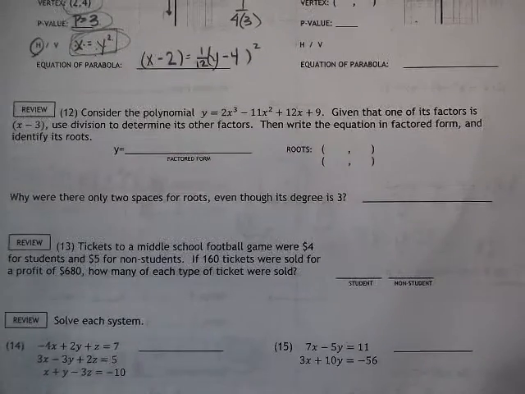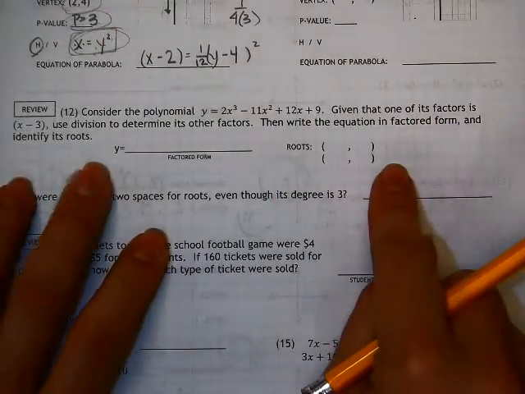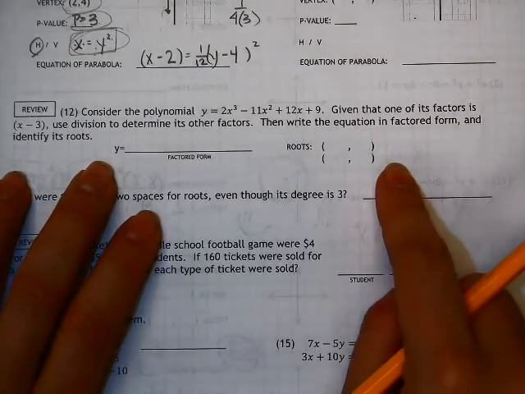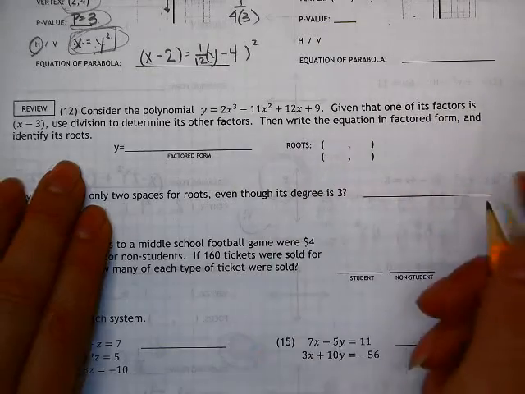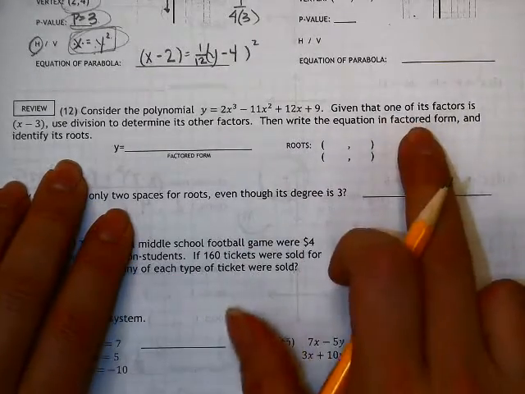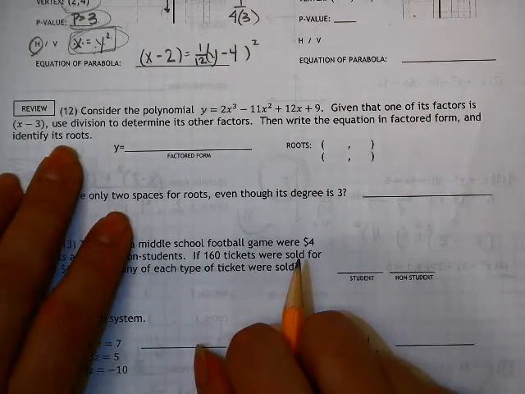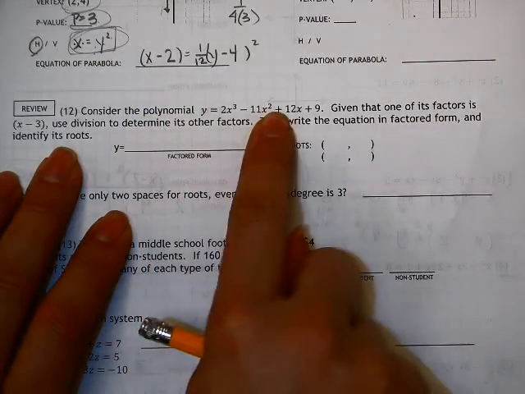Okay, I've been noticing that a lot of people have been leaving this little guy blank because I know it's wordy, but this has been on almost every single assignment. So hopefully now that you're here, this will help you out and you can go back and look at some of those. So we have our polynomial.